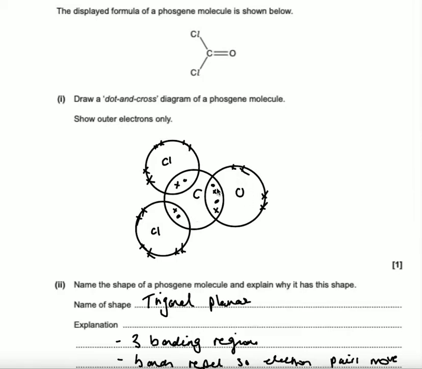We move on to the oxygen. It has 6 electrons and it's gained 2 from carbon, so that's 8 in total. And chlorine has 7 electrons and it's gained 1 from the carbon, as we can see here and here, making it 8 electrons and a full outer shell. So we know that our drawing is correct.